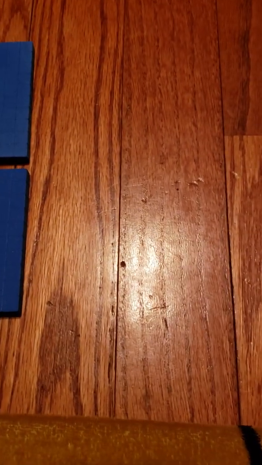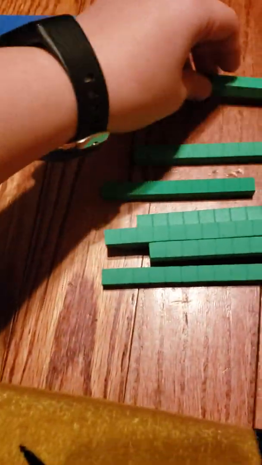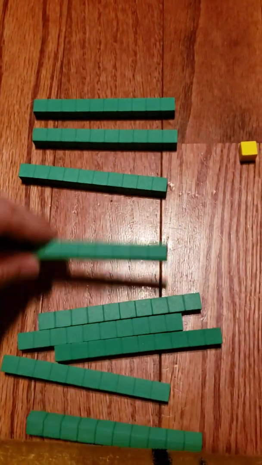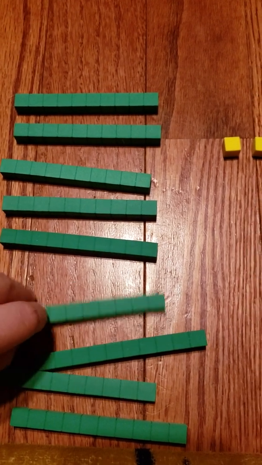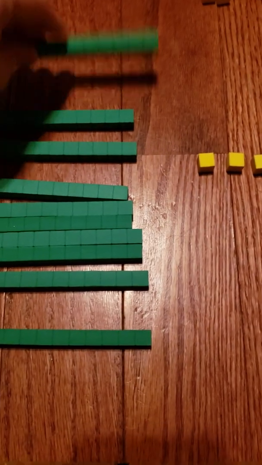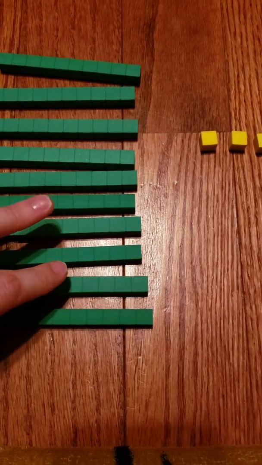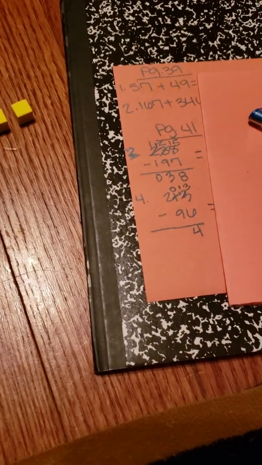Well, I know I have 2 flats left. So if I can take one of these flats, I know I can give myself 10 longs by taking one of those away. So let's do that. Let's take away one of these and let's add 10 longs. 1, 2, 3, 4, 5, 6, 7, 8, 9, and 10. Okay, great. Now I can subtract how many that I need, right?